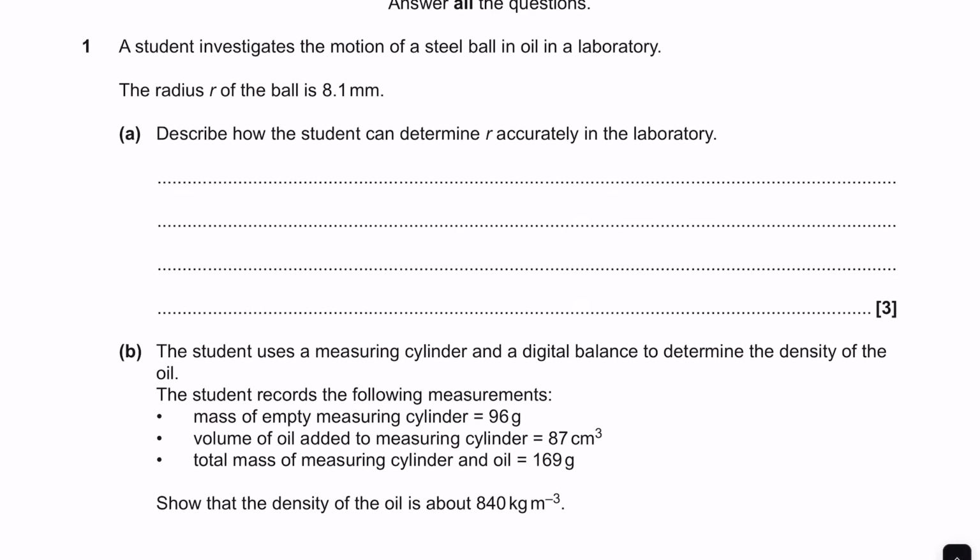So the first question is saying that a student investigates the motion of a steel ball in oil in a lab. The radius R of the ball is 8 millimeters. Okay, describe how the student can determine R accurately in the lab. So for this, we can use either a micrometer or a vernier caliper. So I'm gonna write that down.